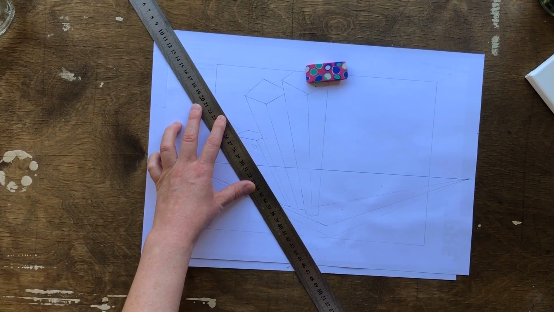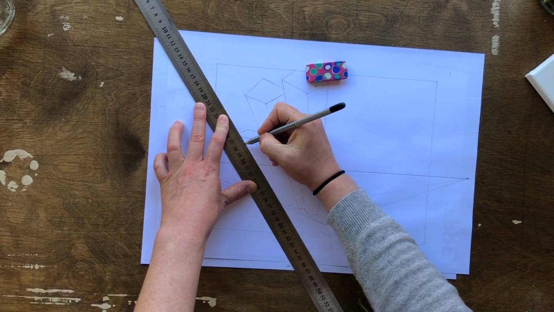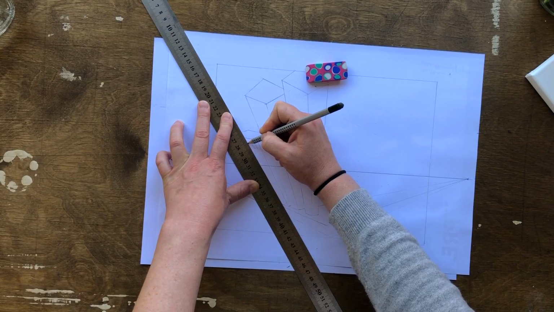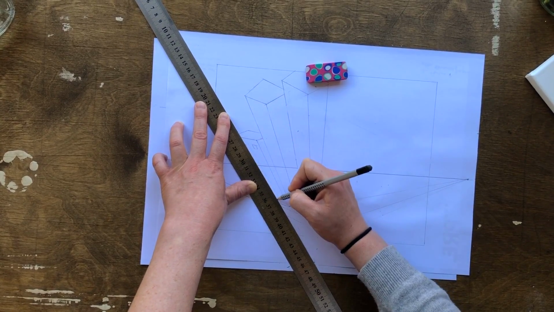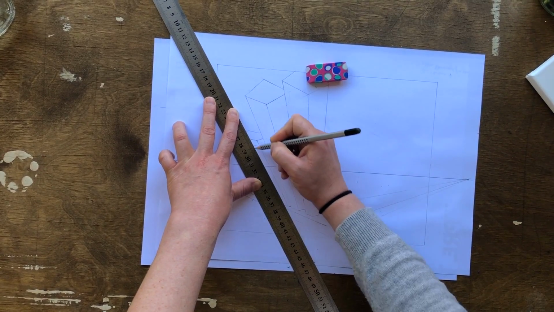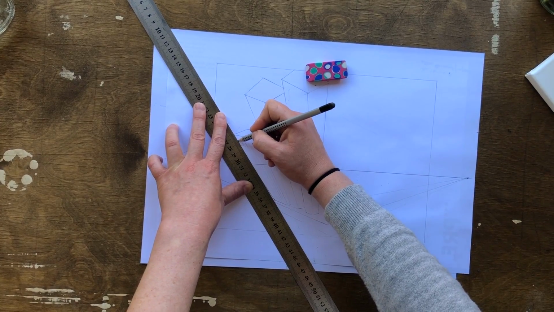Let's not center that window. The easiest way to center the windows is just making a grid going to your vanishing point, and then your windows will vanish correctly too from their vertical lines.